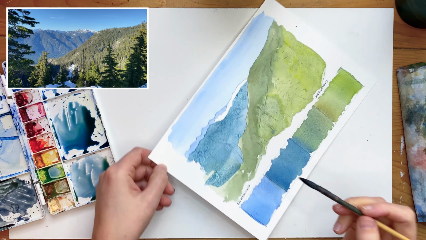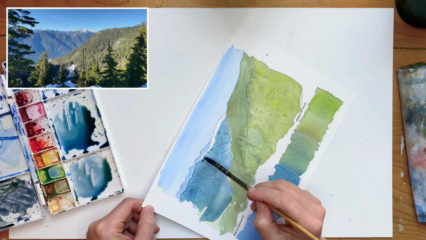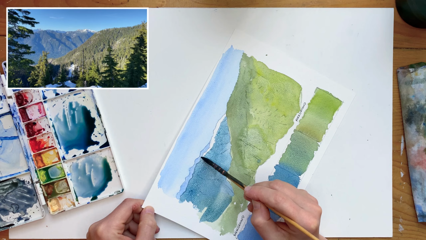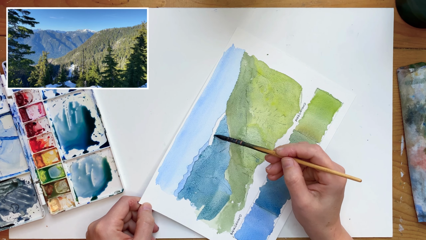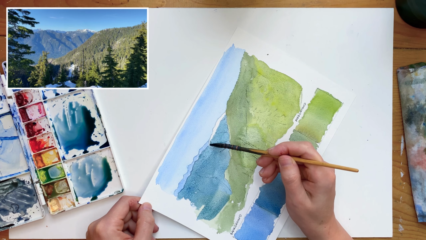Okay, flip her around. Dotting in more pigment to that edge.